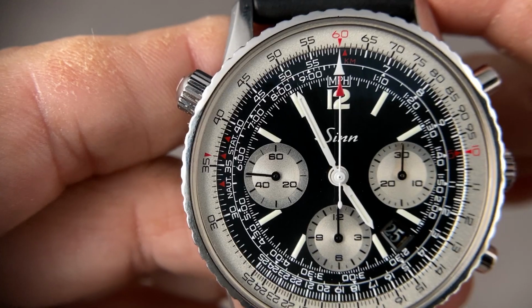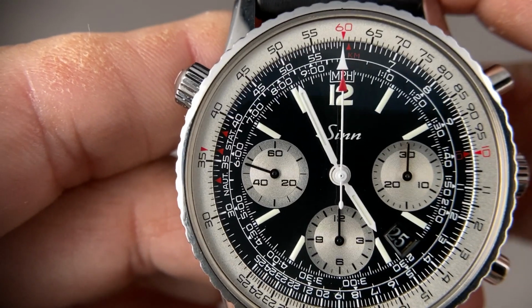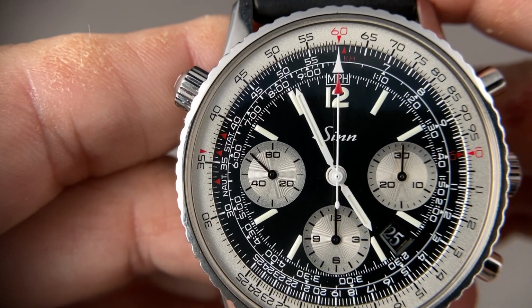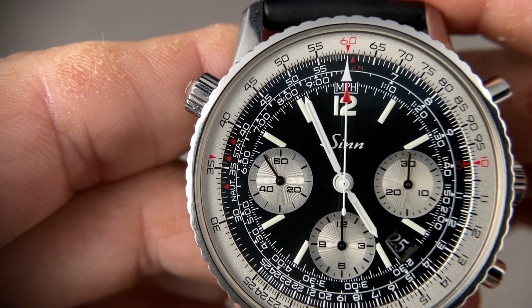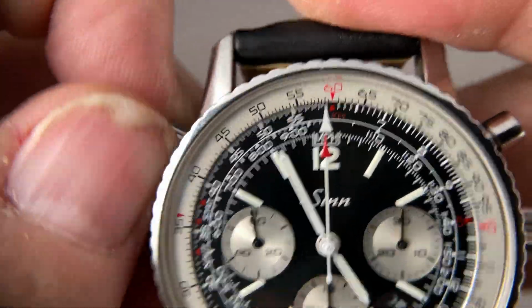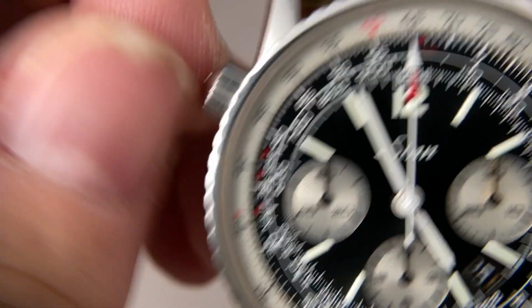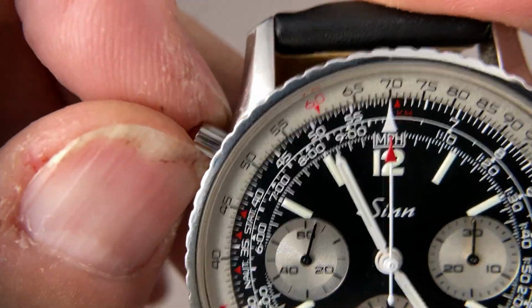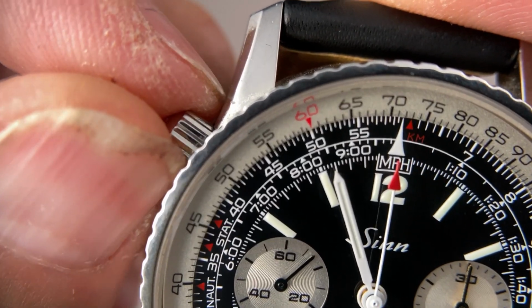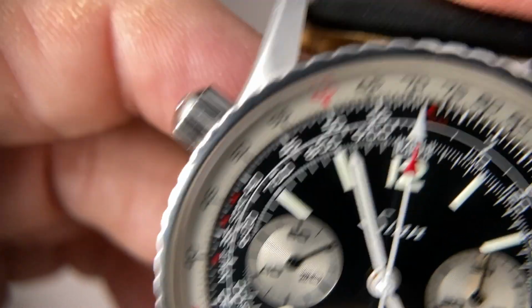You can also do a fuel consumption calculation. Let's assume we made a trip of about 500 kilometers and the total fuel consumption was 60 liters. So let's move the 60 towards the 500 kilometers represented by the 50 on the middle scale.